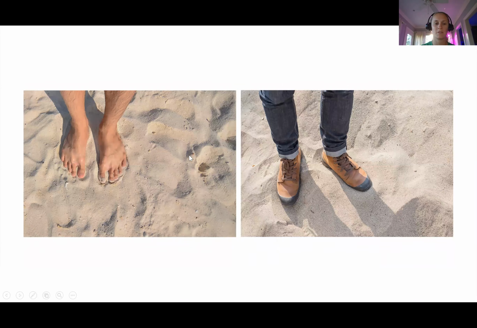Now, in this picture, this person has no shoes on because the sand is warm. So he's walking on it with bare feet. And in this picture, the sand is cold. So the man has to wear boots. So which one do you think the sun has been shining on for a longer time?